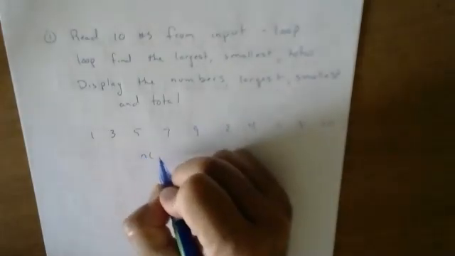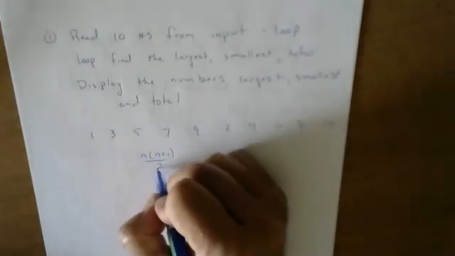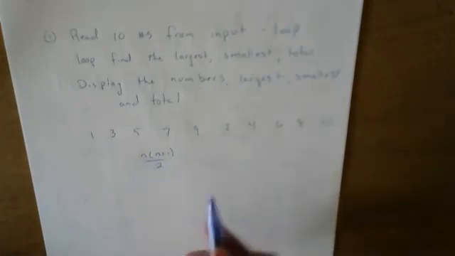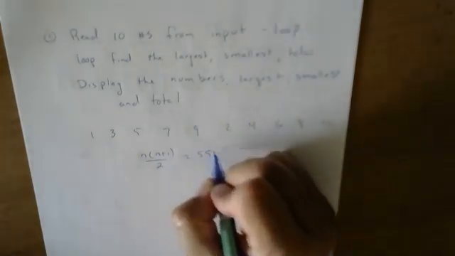Oh, the total is n times n plus 1 over 2, which is 10 times 11 divided by 2. 10 divided by 2 is 5. 5 times 11 is 55. Any of you ever see that formula before?